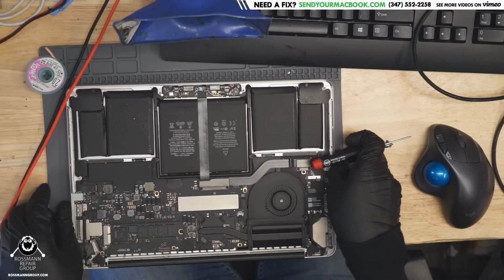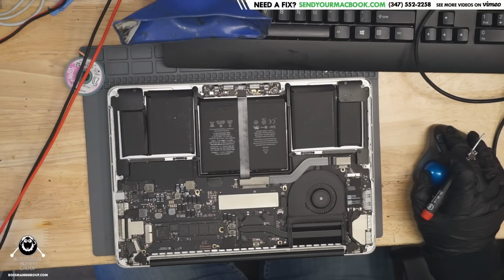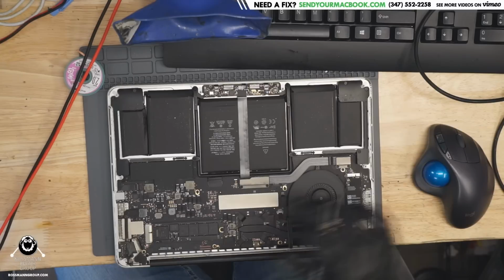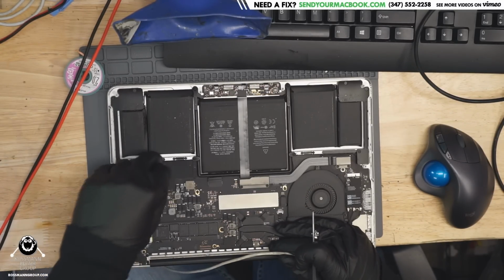Alright, so today we have an A1502 MacBook, and it says no power. Let's open this thing up and try and figure out why it has no power, and see if we can make it work again. One of the things that I always do on these machines is see how much power it's taking without the battery plugged in, because if the battery is plugged in, it's not going to let me know exactly what the board is taking by itself.